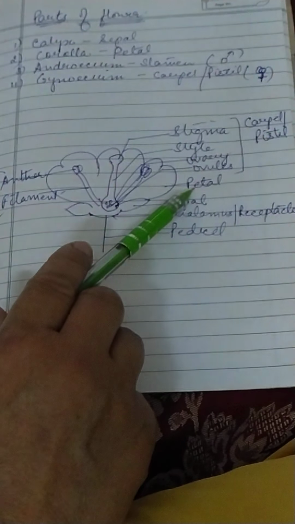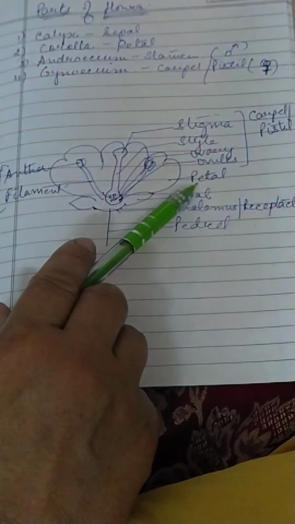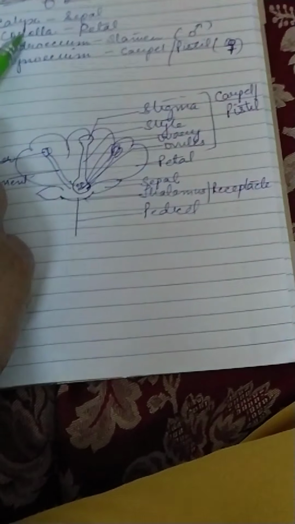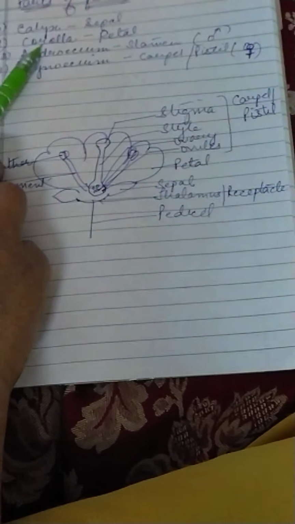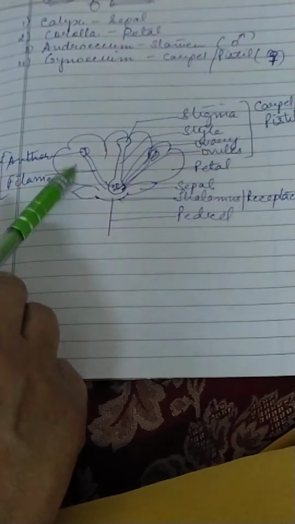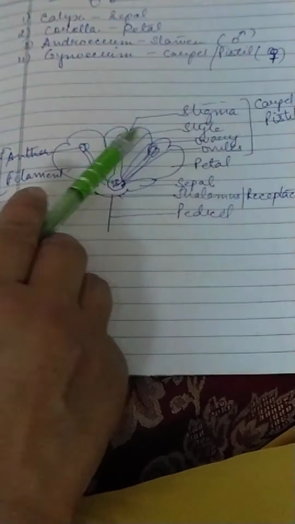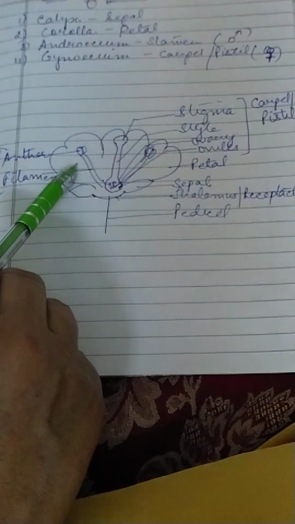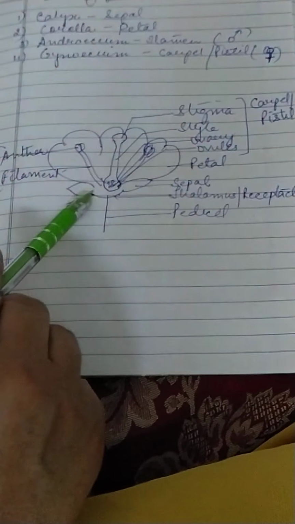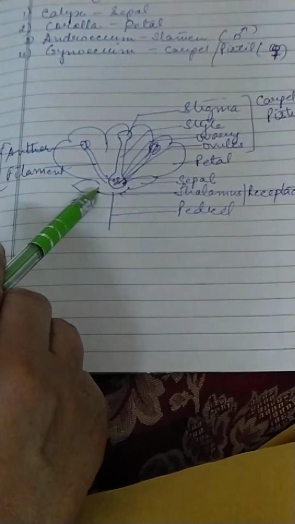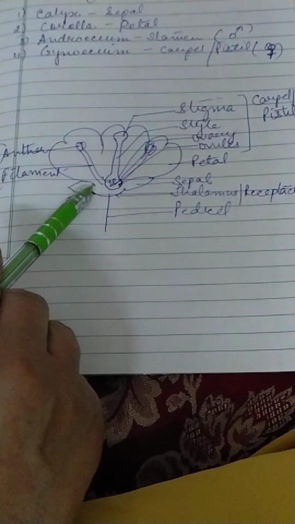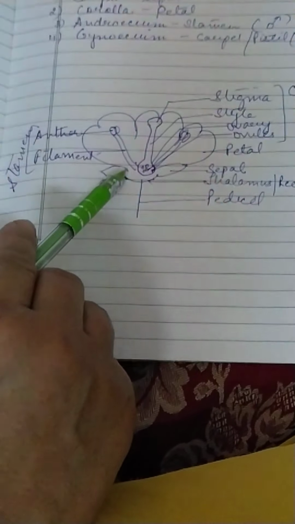Second, we talk about the next part, that is the brightly colored petals. Single is a petal, and the collection of all the petals is called the corolla. Now this corolla is a brightly colored structure. These brightly colored leaf-like structures are responsible for attracting the insects for pollination. And second, at their base, they have swollen glands called nectaries. They have a sweet nectar which serves as the food for the insects.